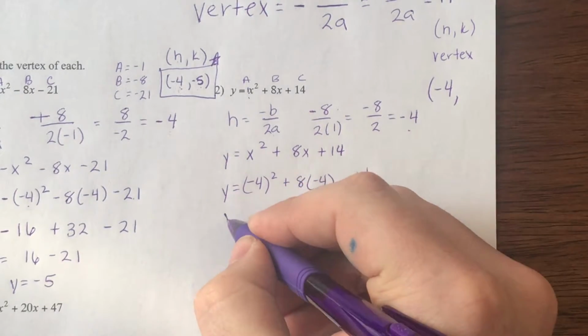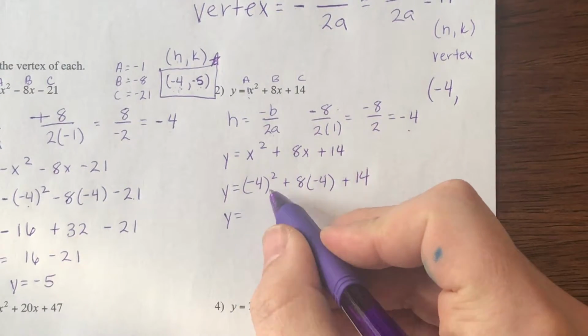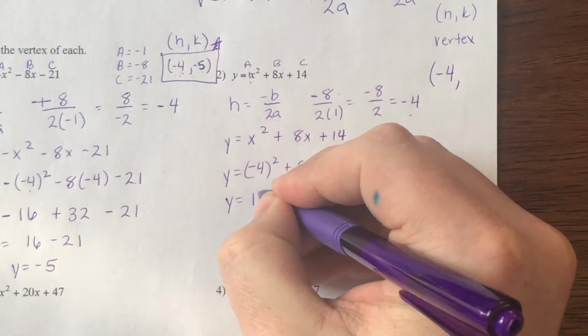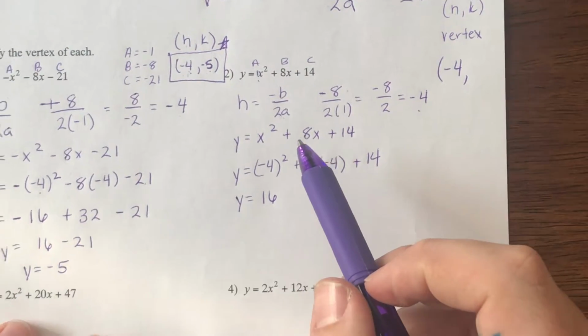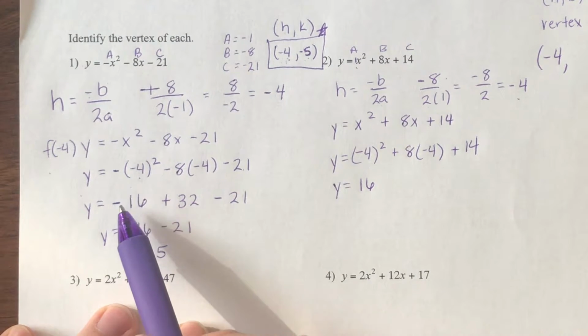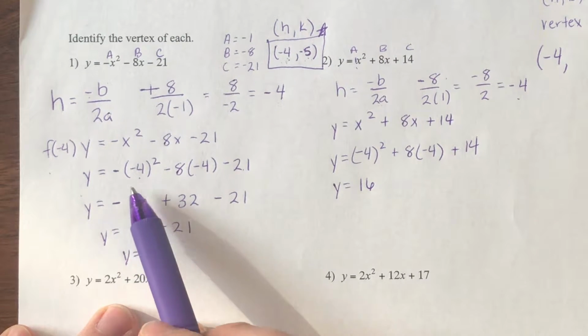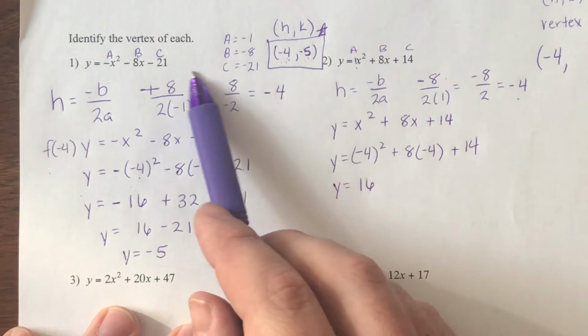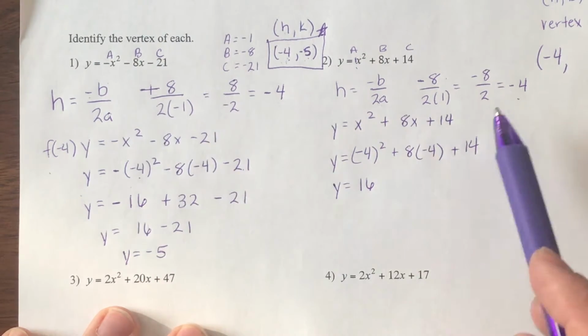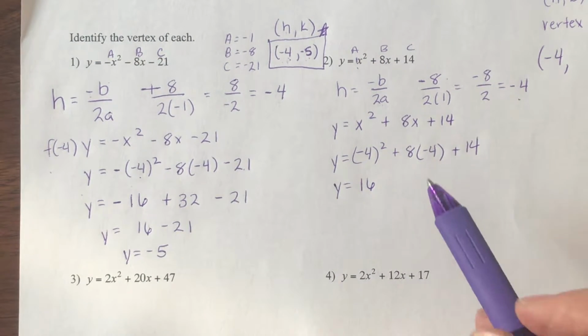Now I begin to solve. -4 squared is positive 16 because -4 times -4 is 16. Now you may be saying, whoa, we just had that same one right here and you said it was -16. But keep in mind that one had a negative in front of the x squared. This one didn't have a negative in front of the x squared, but that one did. So I just want to make sure there's no confusion.